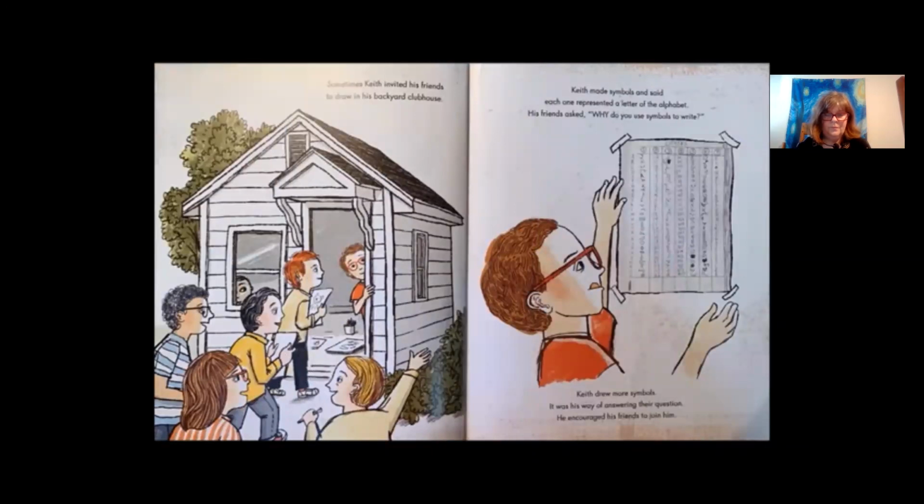Sometimes Keith invited his friends to draw in his backyard clubhouse. Keith made symbols and said each one represented a letter of the alphabet. His friends asked, "Why do you use symbols to write?" Keith drew more symbols. It was his way of answering their question. He encouraged his friends to join him.